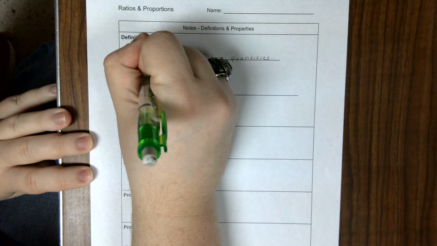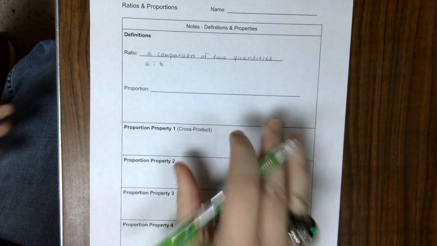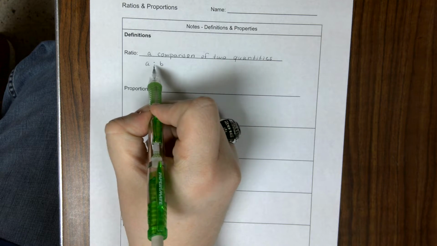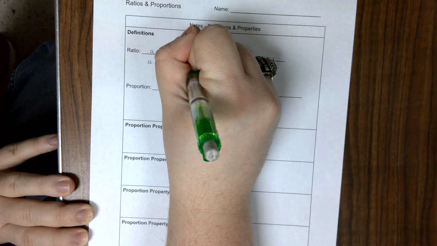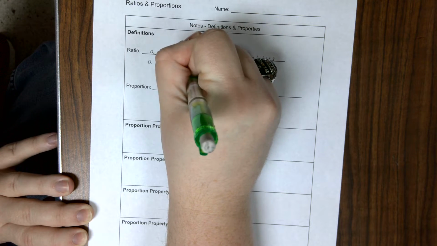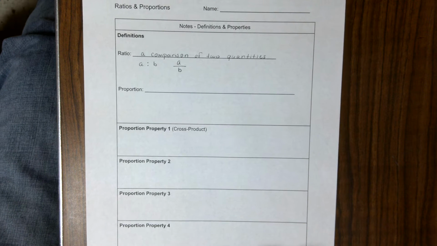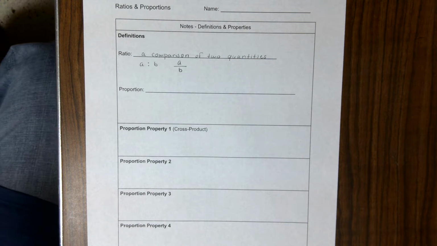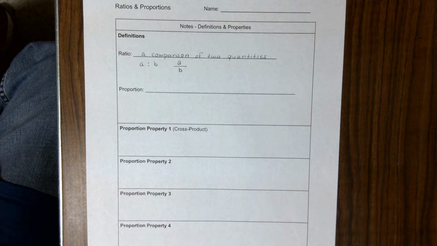You have A with a colon to B. So those could be numbers, and we say it like A to B, 3 to 4, 5 to 6, whatever, something like that. You can also write it as a fraction, which you're probably more used to. So you probably learned in middle school, ratio just means a fraction. And so we can write it that way as long as the bottom is not zero. Everything we do, the bottom won't be zero. Everything will be nice and pretty.